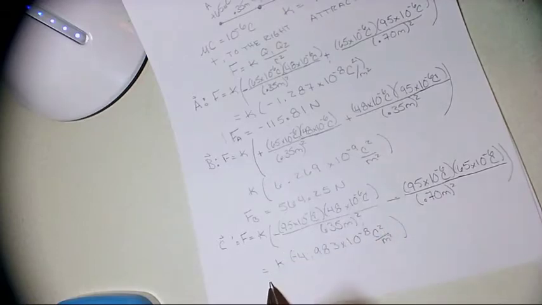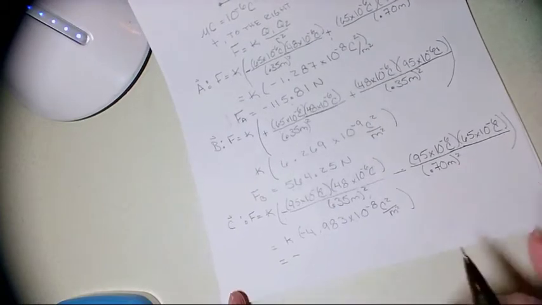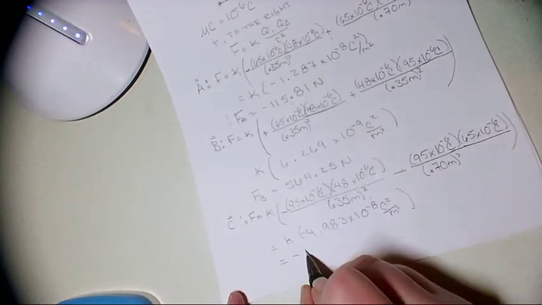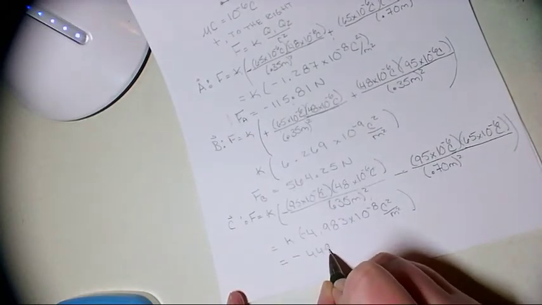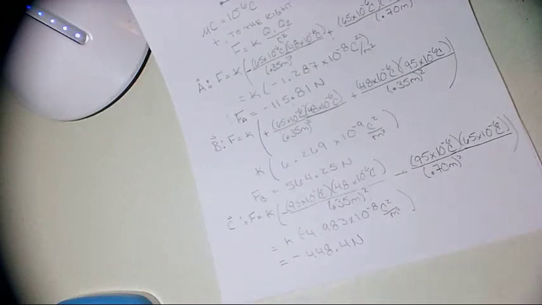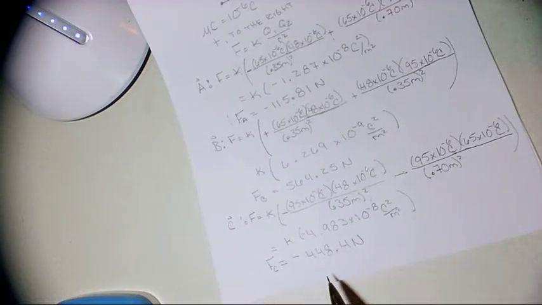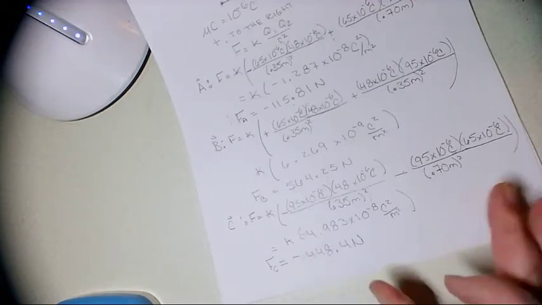So the units for K are going to cancel out, and we'll be left in units of force, and our final answer here will be negative 448.4 newtons. So our resultant force for C, it's experiencing a total pull of negative 448 newtons to the left.